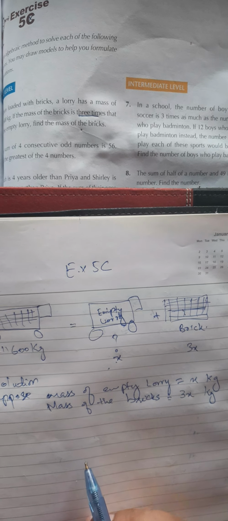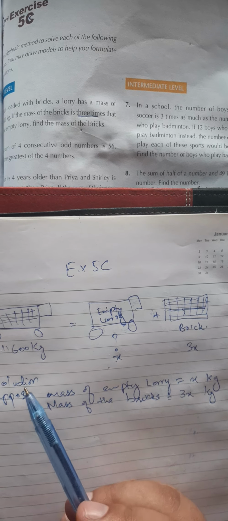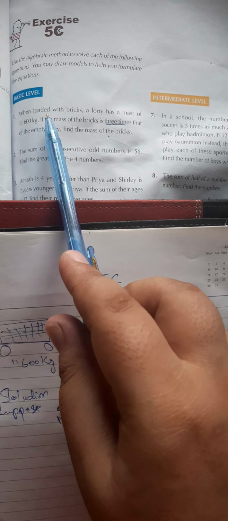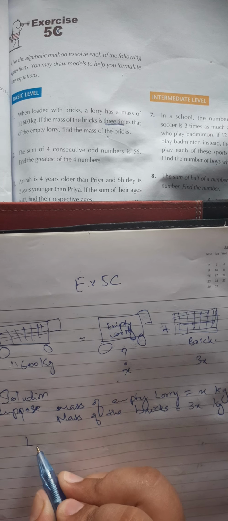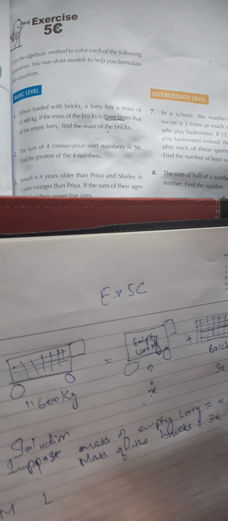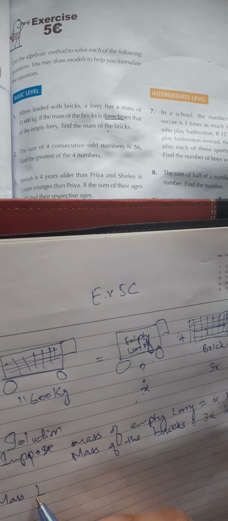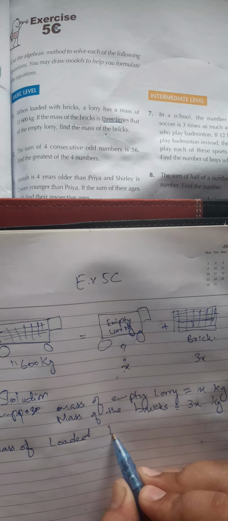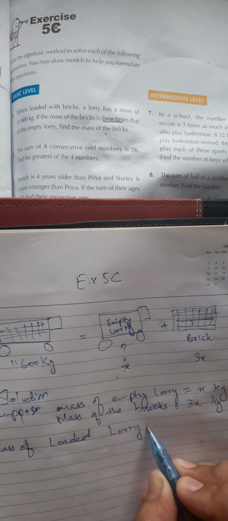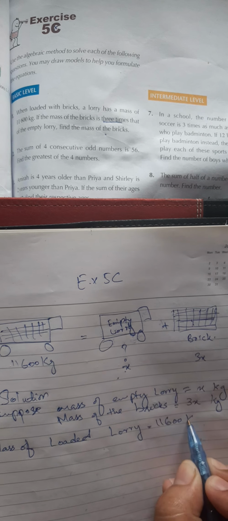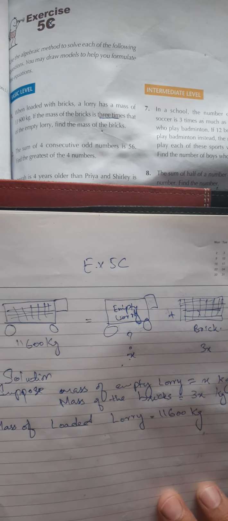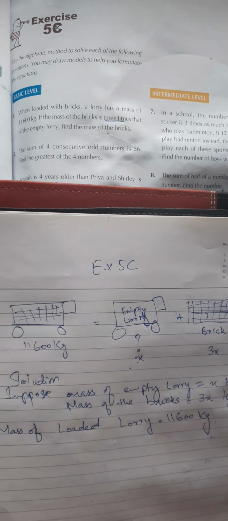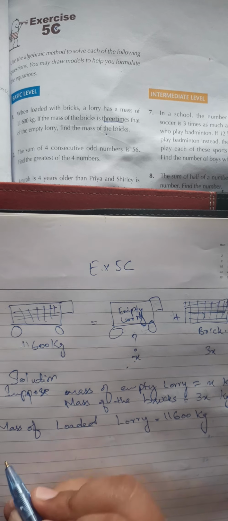Now the third thing which is given here: when loaded with bricks, a lorry has a mass of this. What is the mass of the loaded lorry? 11,600 kg. It's given here.